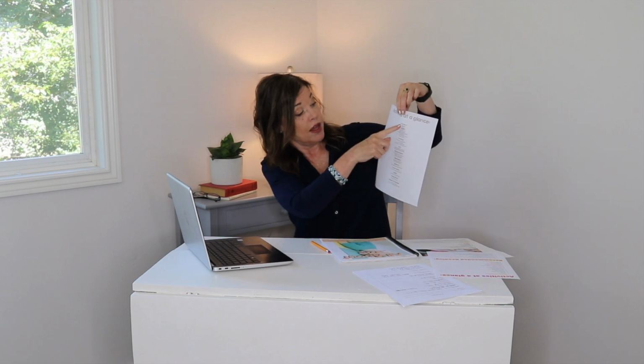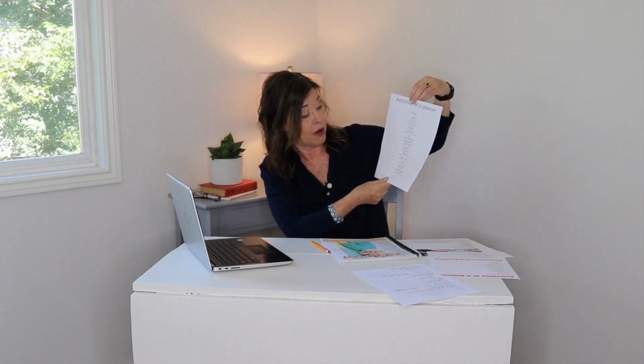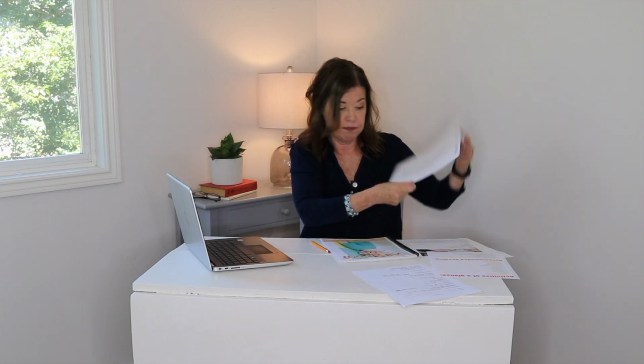Again, this one actually shows you which activities you're doing depending on the skill. So math, science, art, social studies, fine motor, sensory, gross motor, music, circle time, social emotional. It's all right here. So this makes it really easy again when you go to do your planning.